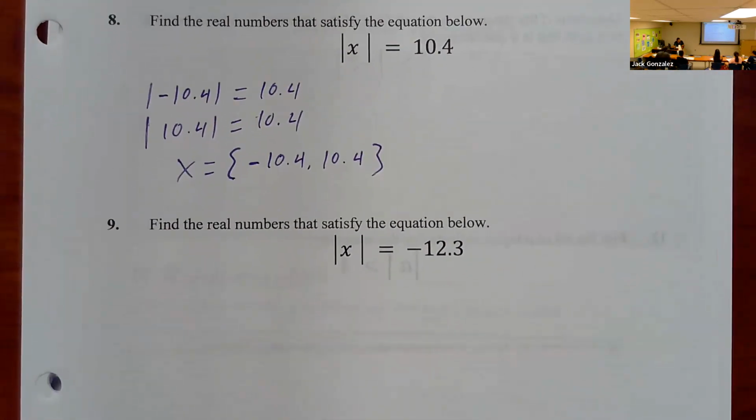What about 9? Same thing. What did the definition say about absolute values? That the absolute value makes it positive, and it's never negative.